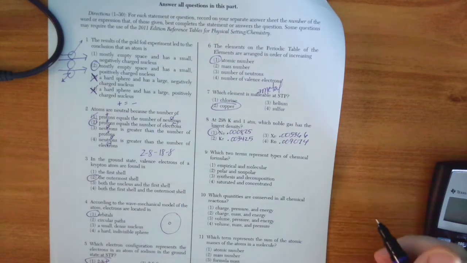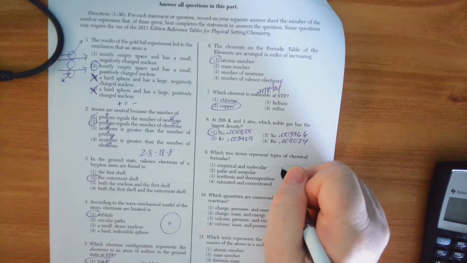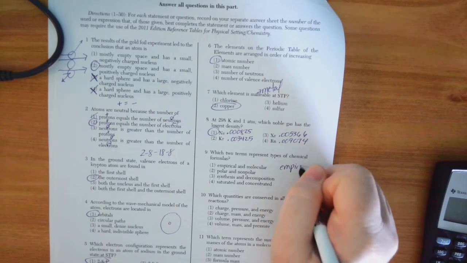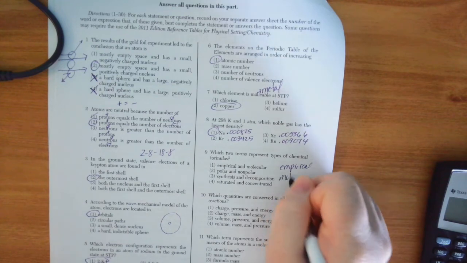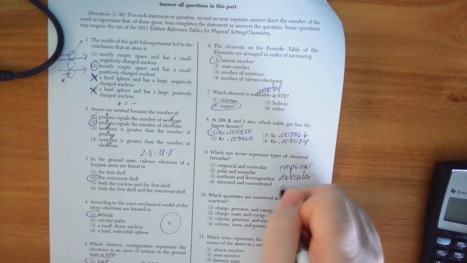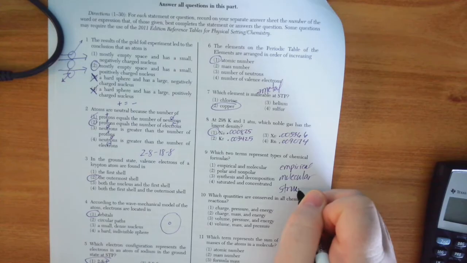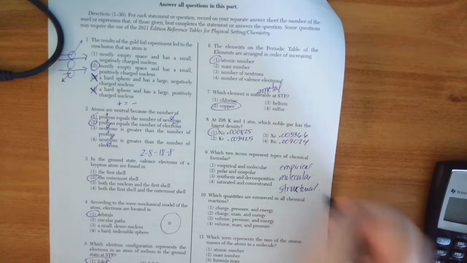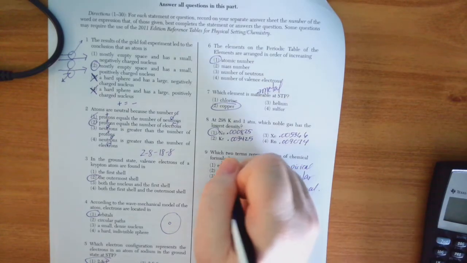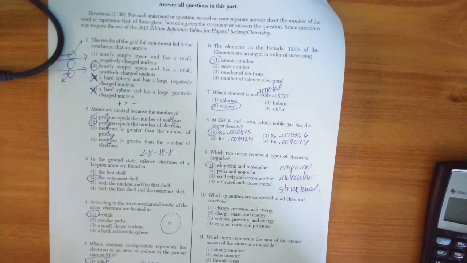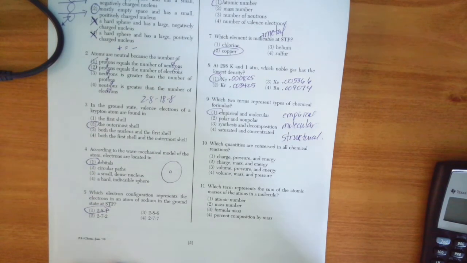Which is here. Which two terms represent different types of chemical formulas? Well, our options are empirical, molecular, and structural. There we go.